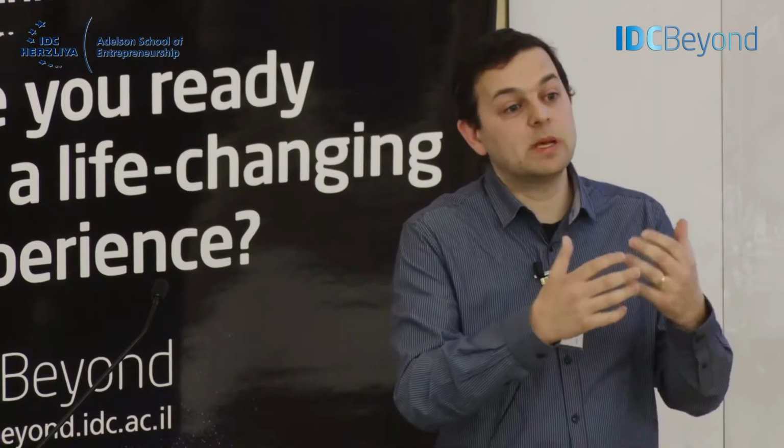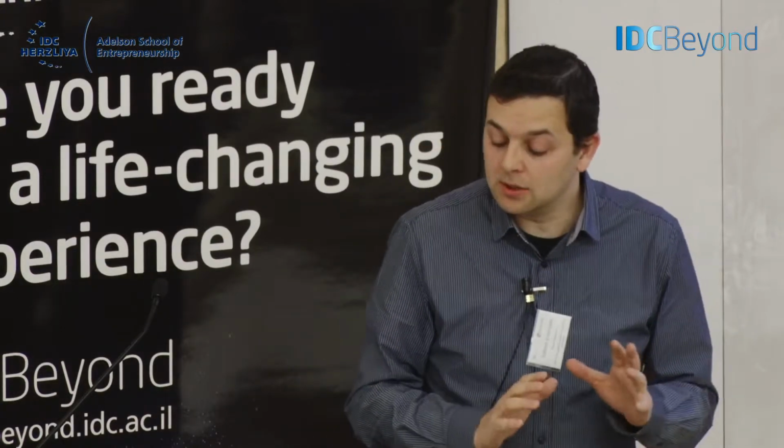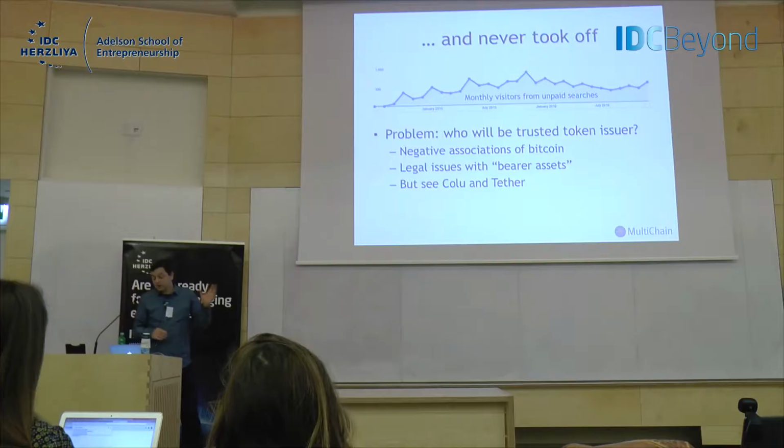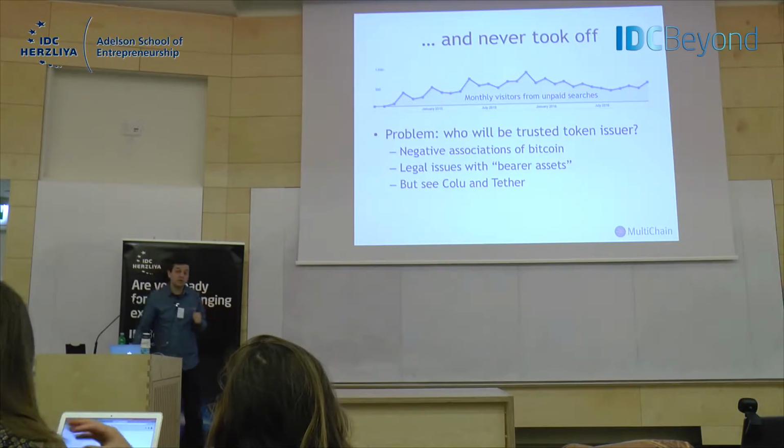So we were asking people to go back to the age of bearer assets at a time when bearer assets were going out of fashion in terms of regulation. So we weren't able to find anybody who seemed to us like a reputable issuer of these tokens who would stand behind it that we could use in our system. But there are companies still working in this space. Collie you'll hear from later on.